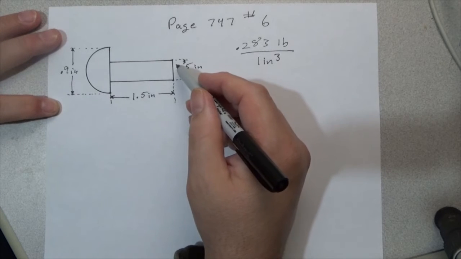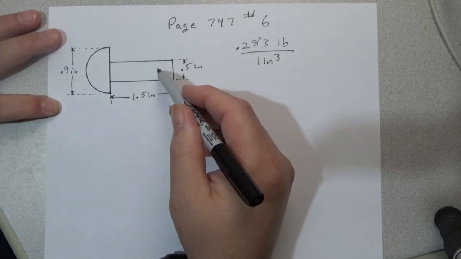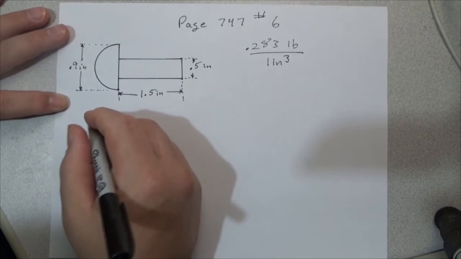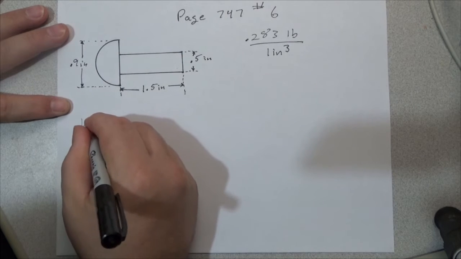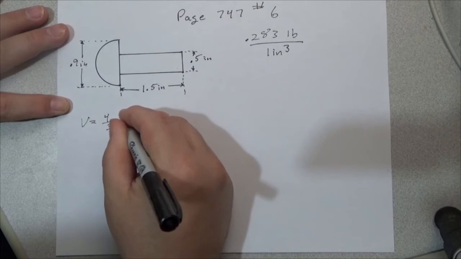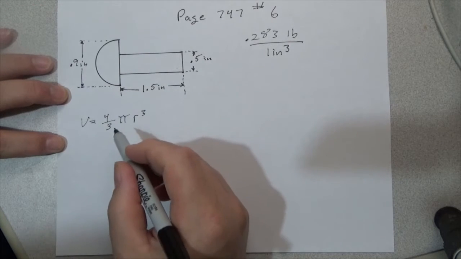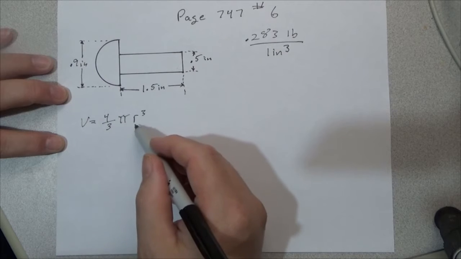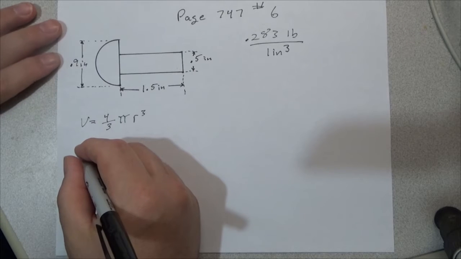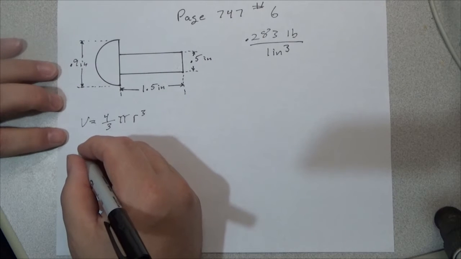So what we have here is three-dimensional, not two-dimensional. So this is not a rectangle, it is a cylinder, and this is half of a sphere. Now, the volume for a sphere is 4/3 times pi times the radius cubed. Now we're going to have half of this, so once we get this number, we divide that by 2. So 0.9 inches is my diameter for this sphere, so what I need is half of that.